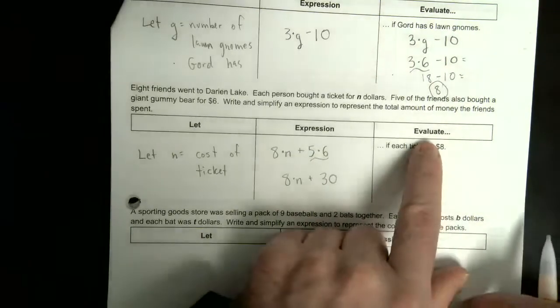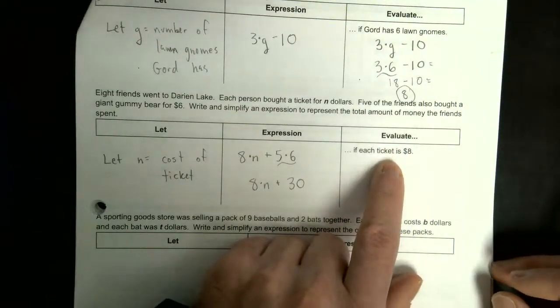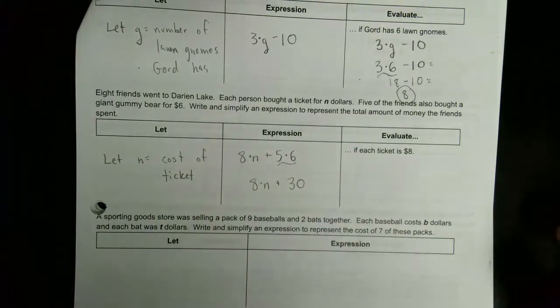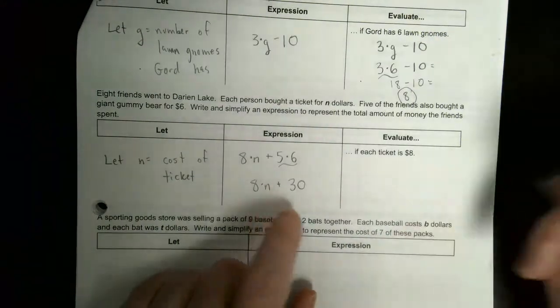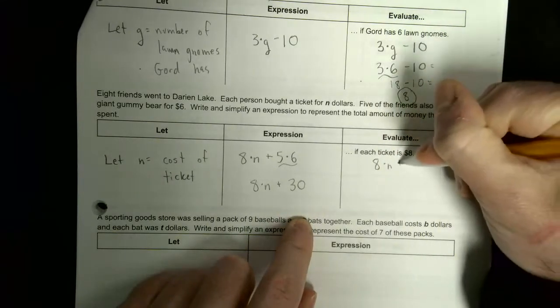Oh, now we can evaluate it. Because they gave us a number here for the ticket, we can actually find the total cost of what they spent. Because instead of n, we can do 8. So I'm going to write the expression, 8 times n plus 30.